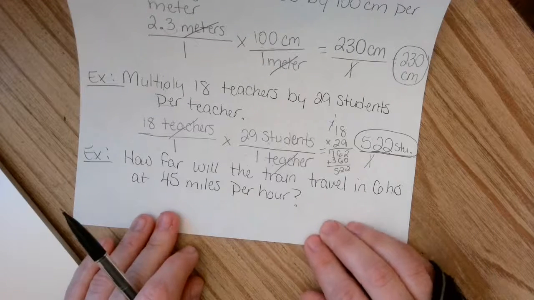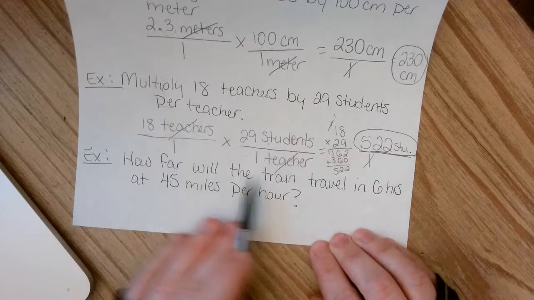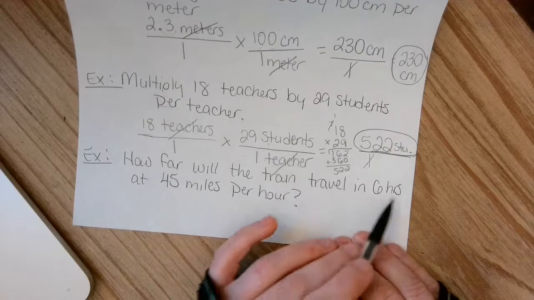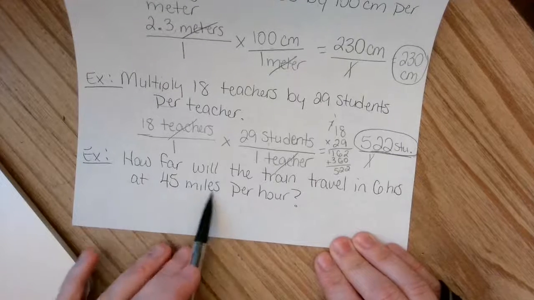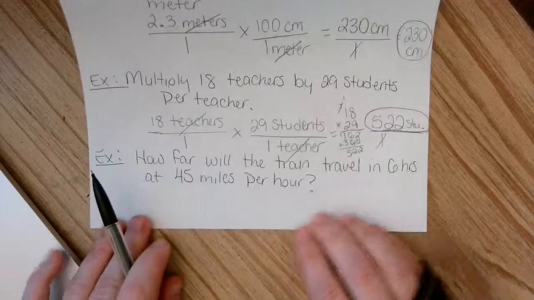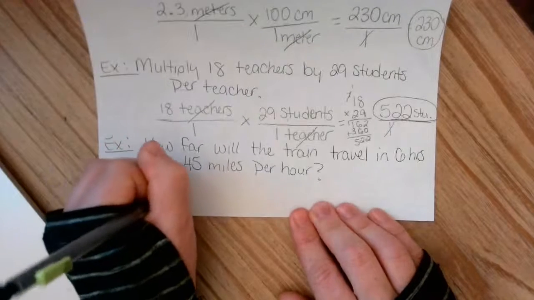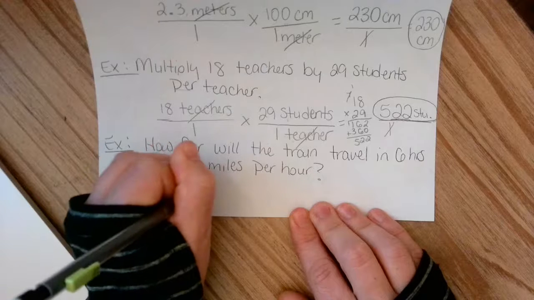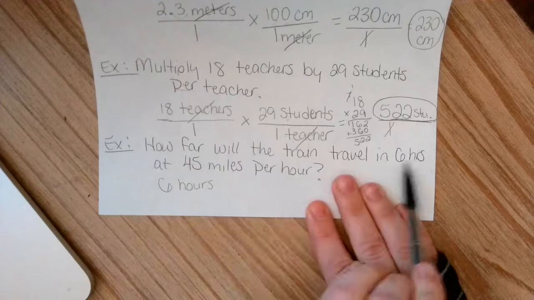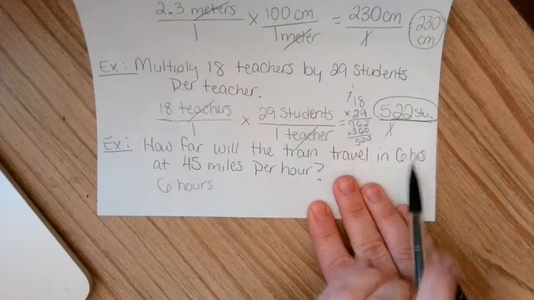Okay, the next problem, how far will the train travel in 6 hours at 45 miles per hour? So what I'm going to do here is I'm going to put 6 hours, and there's no per attached to the 6 hours.